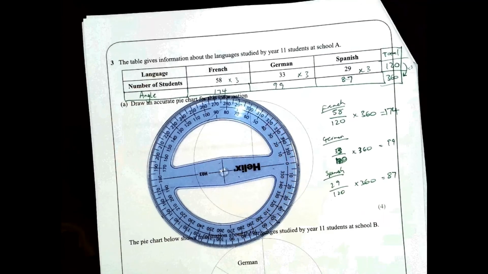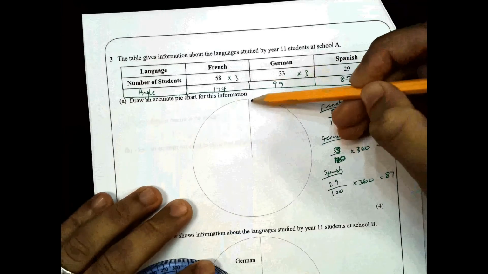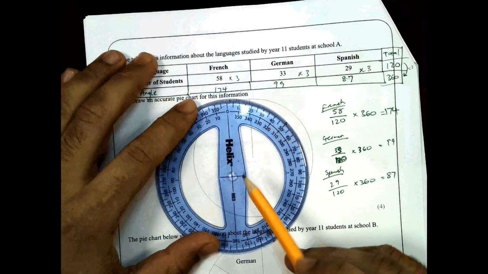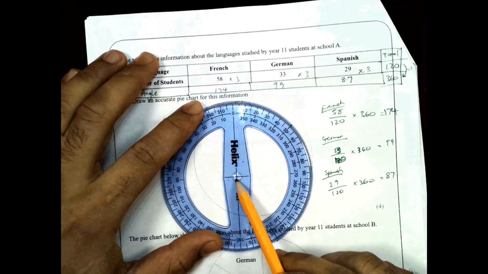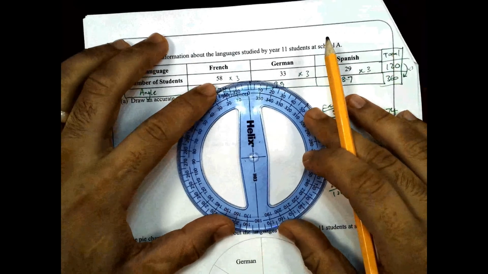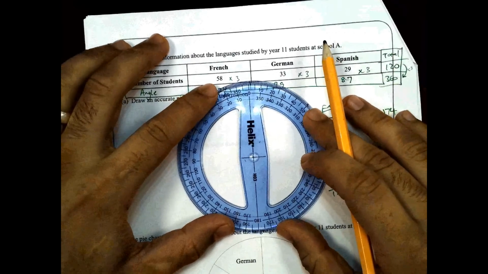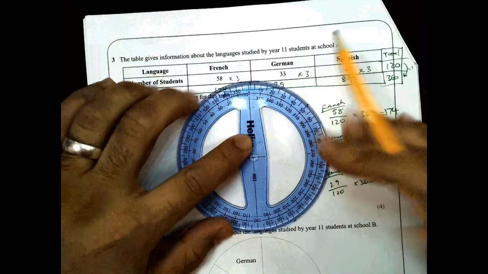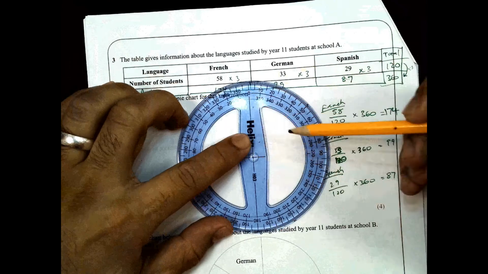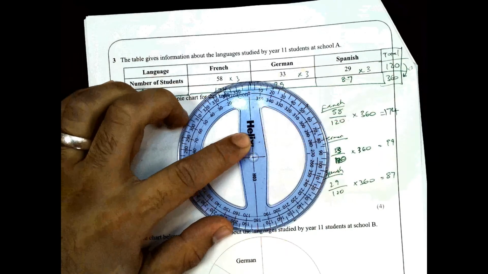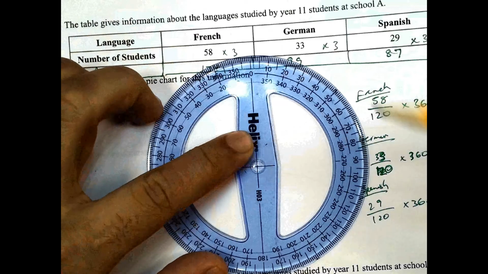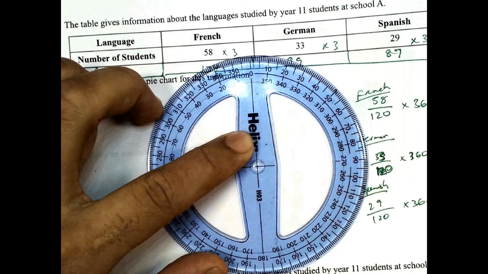So here we go. Usually on a pie chart drawing question they give you a line to start with. So what you need to do is put the center of your protractor, that's this little cross in the middle, on the middle of the circle, so right there. And you also need to line up the 0 with the straight line that they've drawn for you. I'm going to zoom in a touch here because it's a bit easier to see. And the first angle is for French, which is 174.